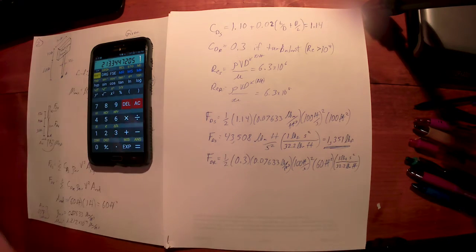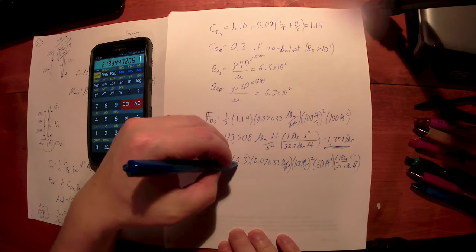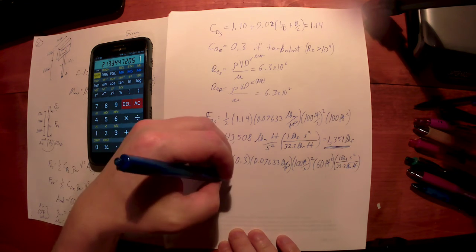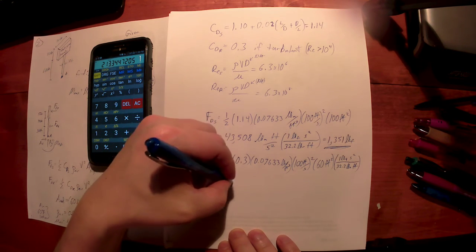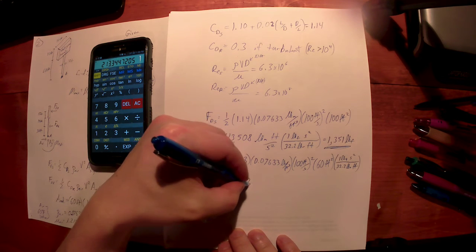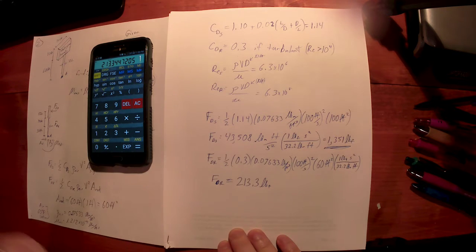Much smaller. It's a little less area, and it's also a smoother surface. So, force drag on the rod, 213.3 pound force.